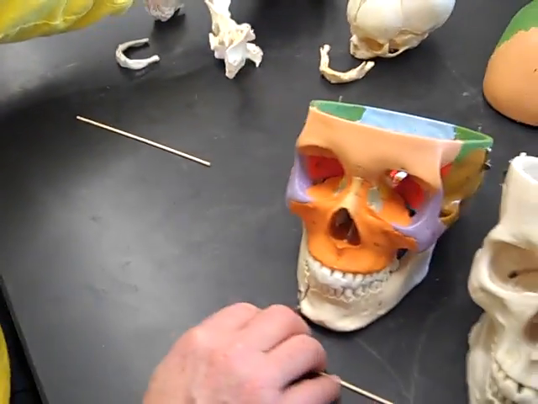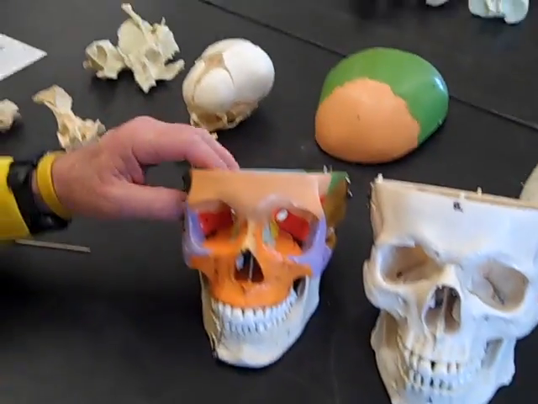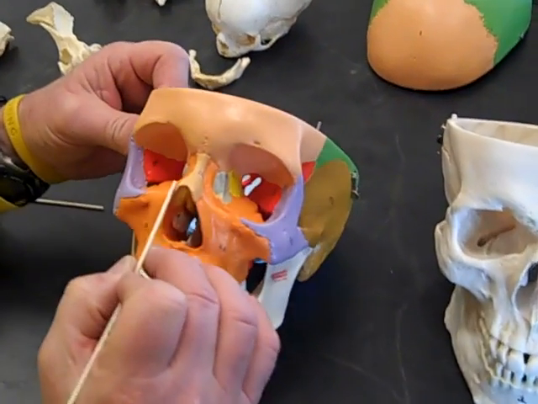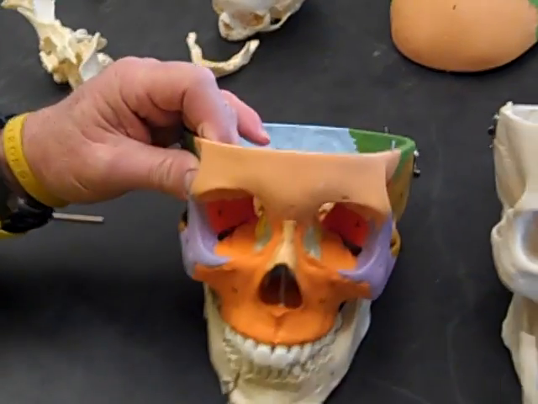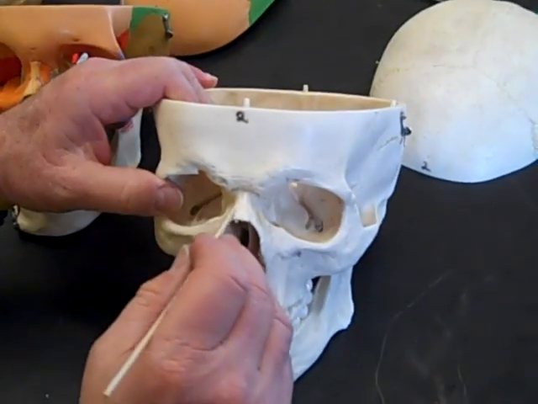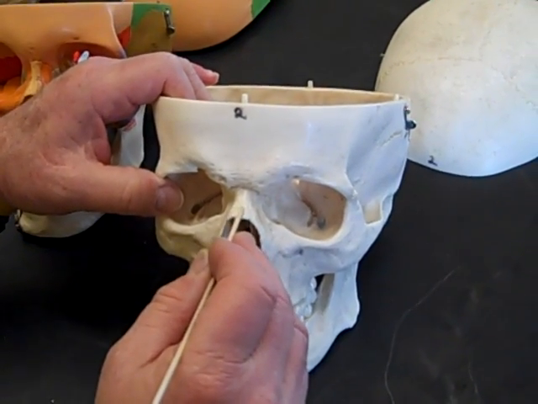Okay. We have the nasal bones. Nasal bones are like coffee with a lot of half and half in it right here. One on each side. There are two of them. And on the white skull, you can see the nasal bones right here.